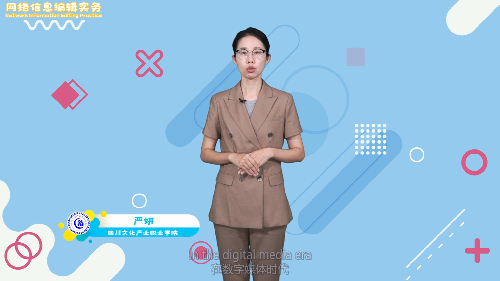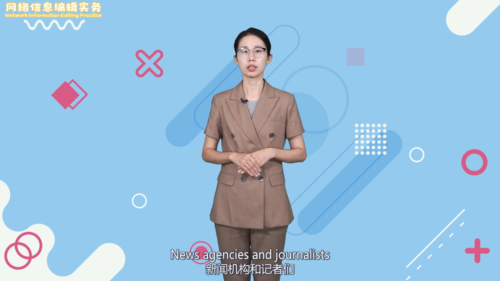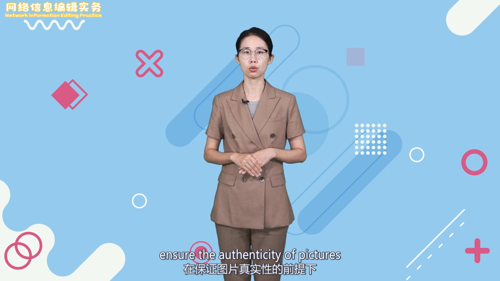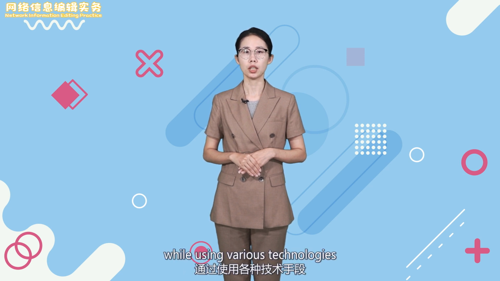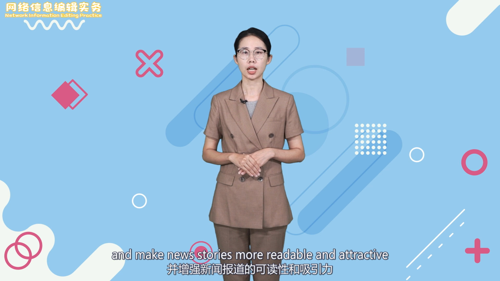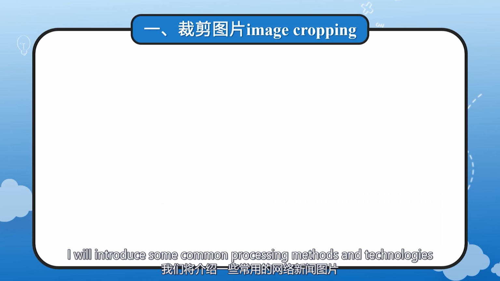Hello everyone. In the digital media era, news reporting and picture processing are inseparable. News agencies and journalists ensure the authenticity of pictures while using various technologies to process pictures to better convey the news information and make news stories more readable and attractive. Next, I will introduce some common processing methods and technologies for pictures in network journalism.